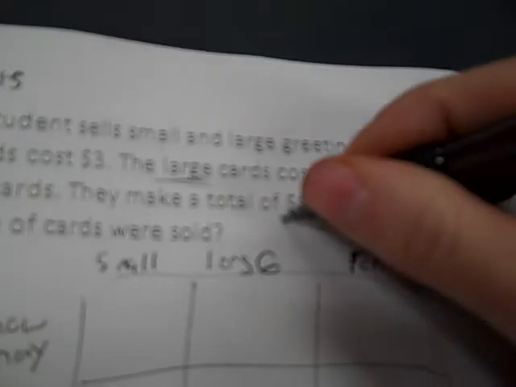So small, large. Now I'm ready to fill out my table. What's the total money amount you paid? You paid a total of $95, so put $95 and then cross that $95 off.